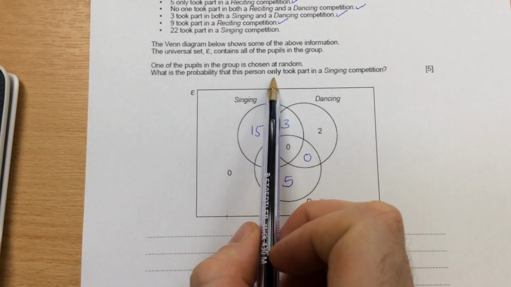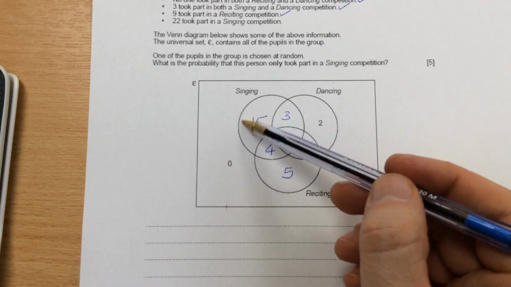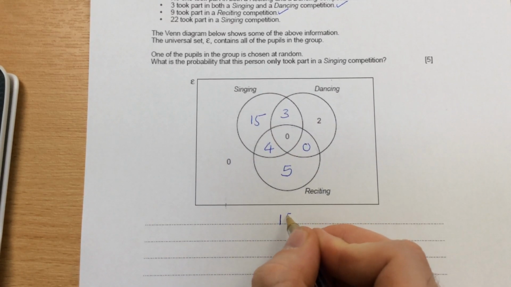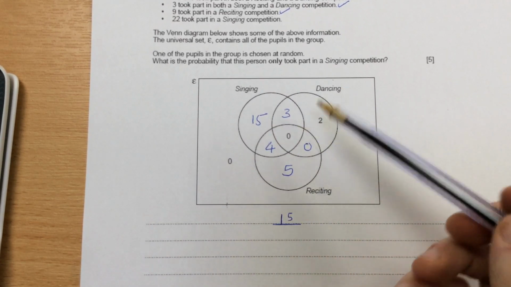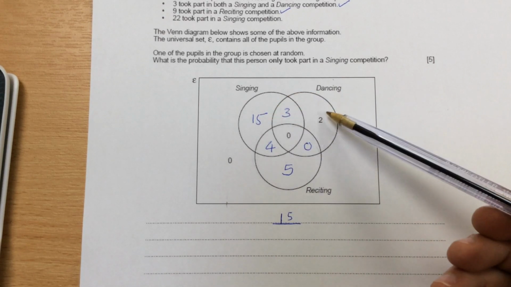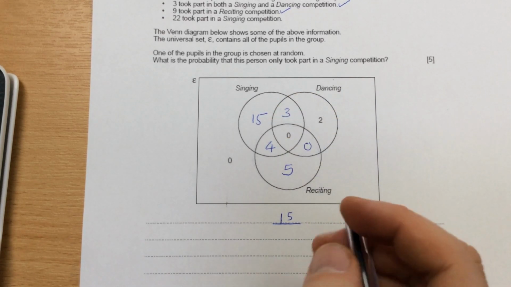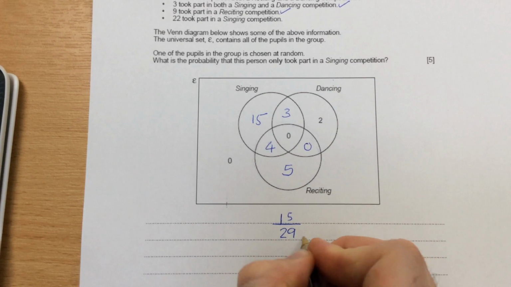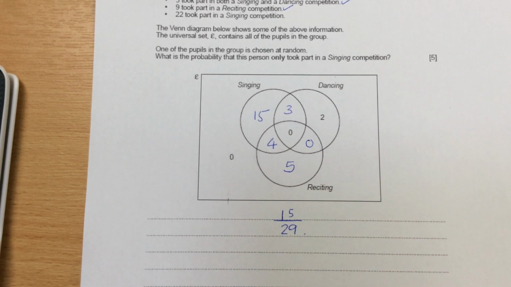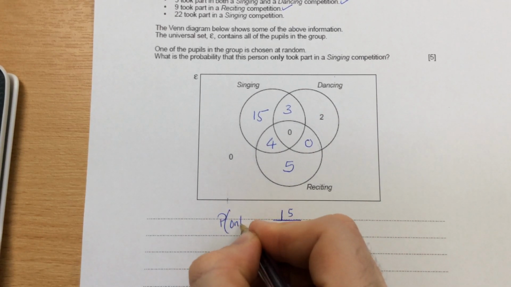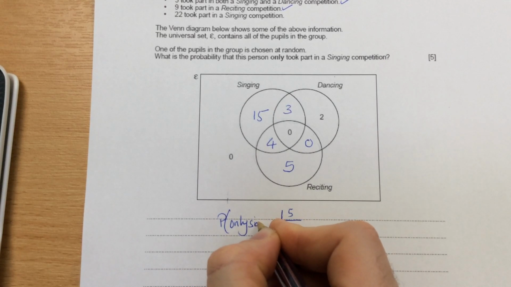What is the probability that the person only took part in singing? So there were 15 people who took part in singing only. And then altogether, there were 15, 18, 20, 25, 29 people altogether. So 15 out of 29 is the probability that they picked only singing.